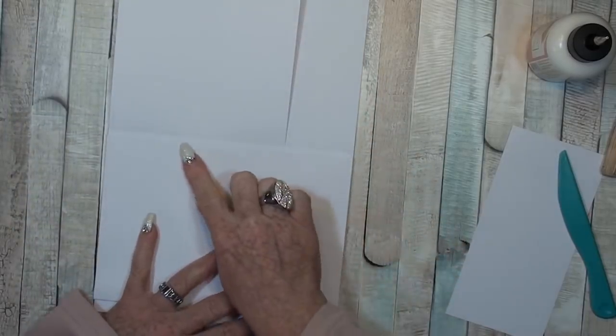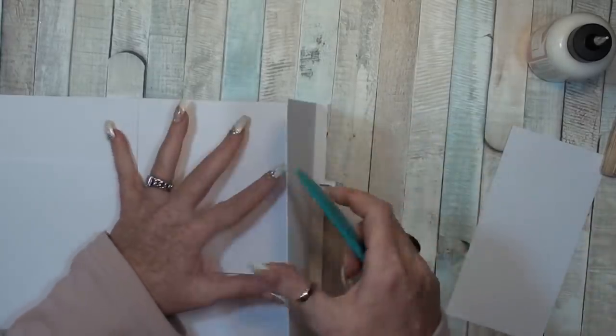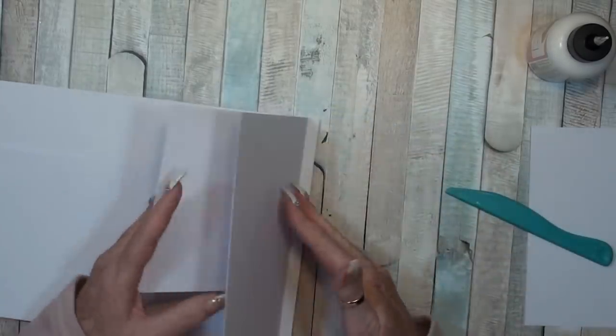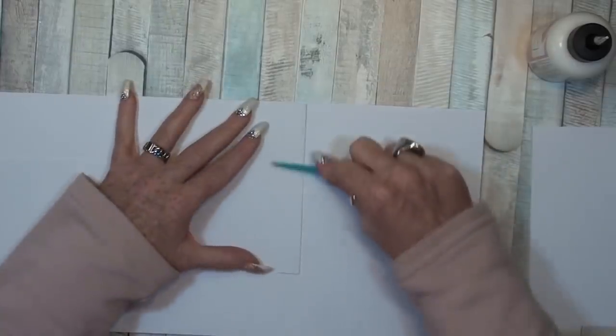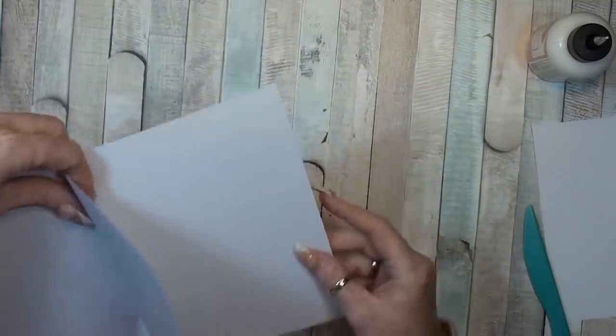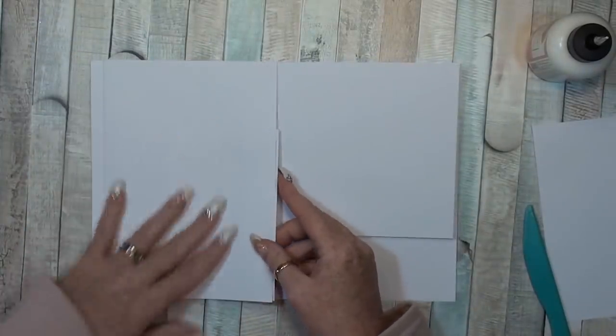Now this piece is just coming a little under, but we can cut this down any second. Well it can, yeah, it's good. Okay, now this one I want just a little, let's see if I can do that, otherwise I'm going to use my scissor.